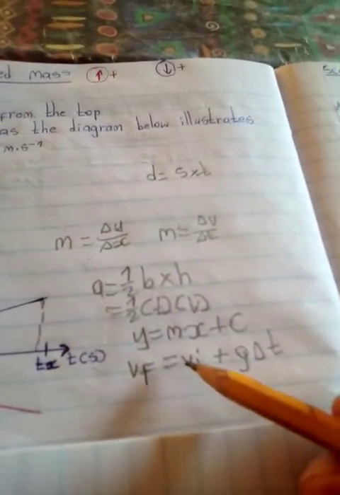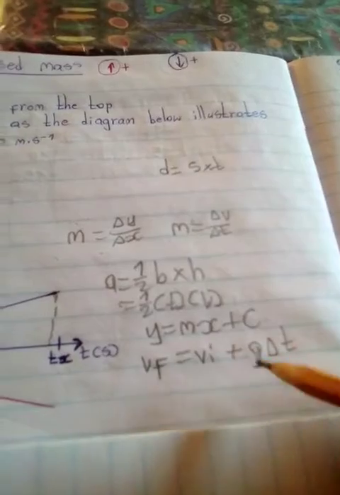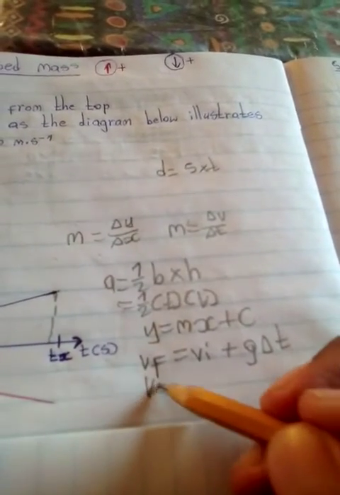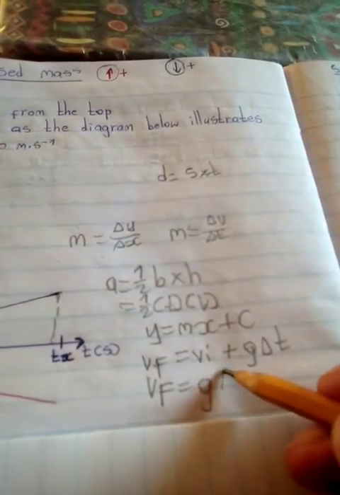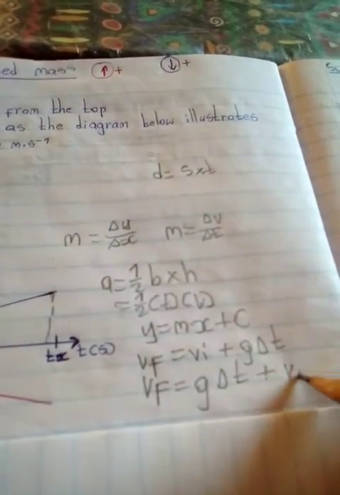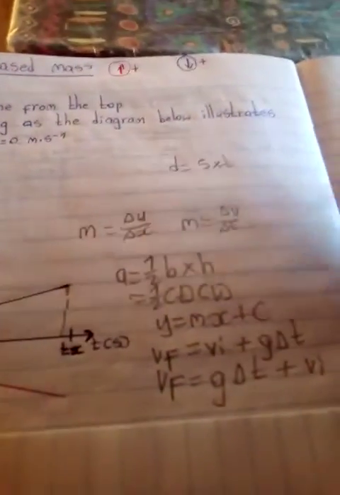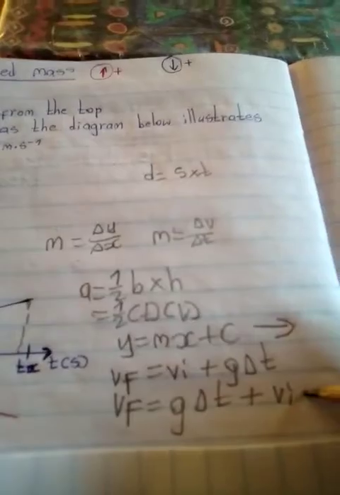Let's compare this equation and this equation right here.